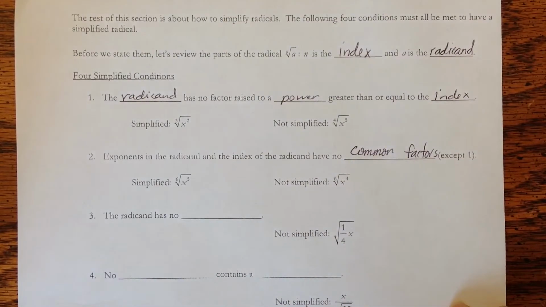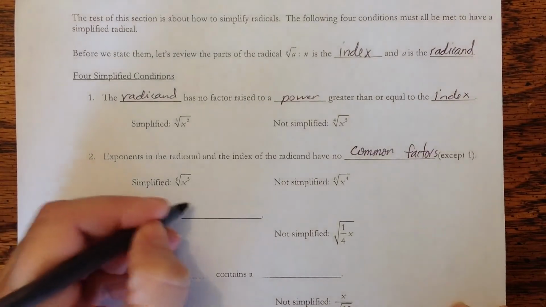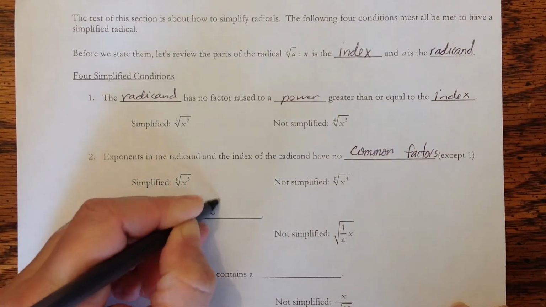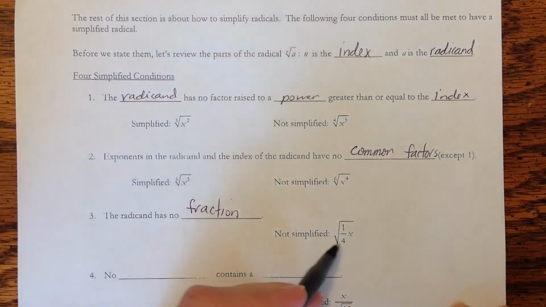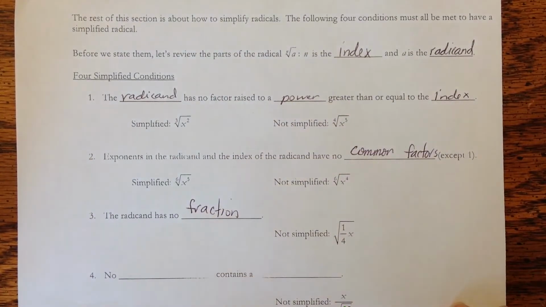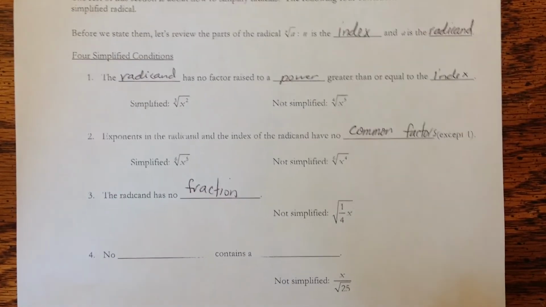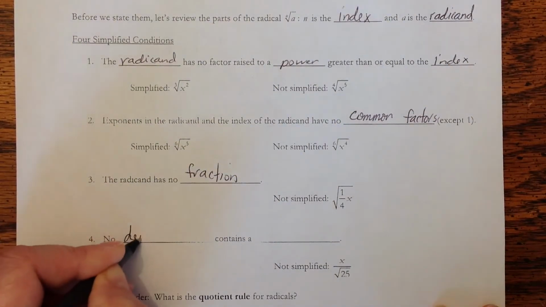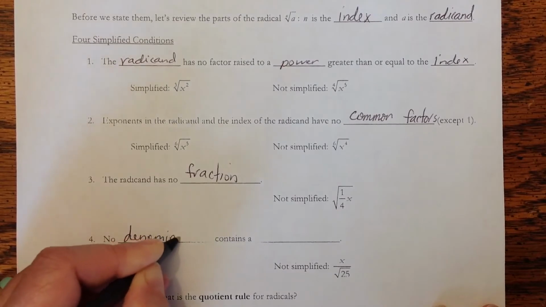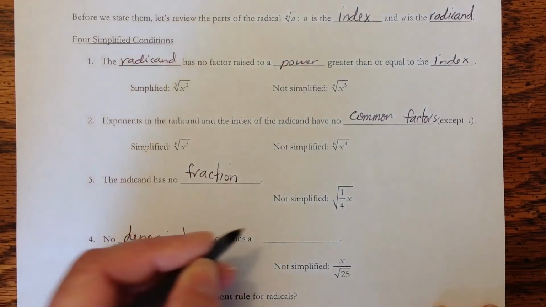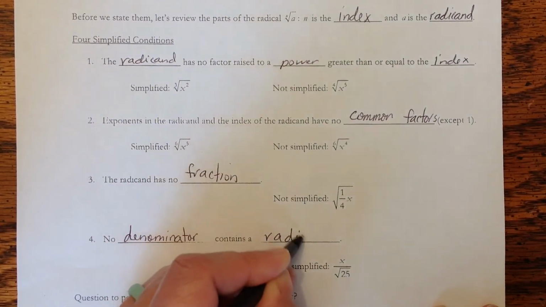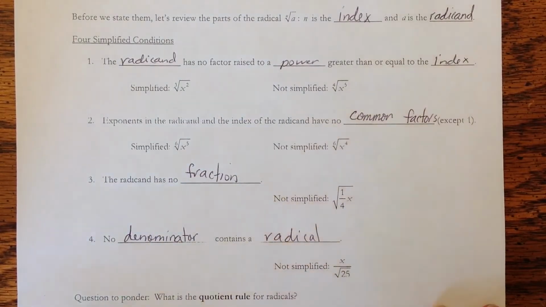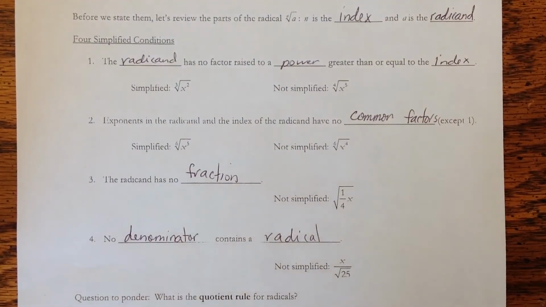Third, the radicand has no fraction, so we wouldn't be able to leave that 1/4 underneath there. And the fourth one is no denominator contains a radical. So you couldn't leave the square root of 25 below in that denominator.